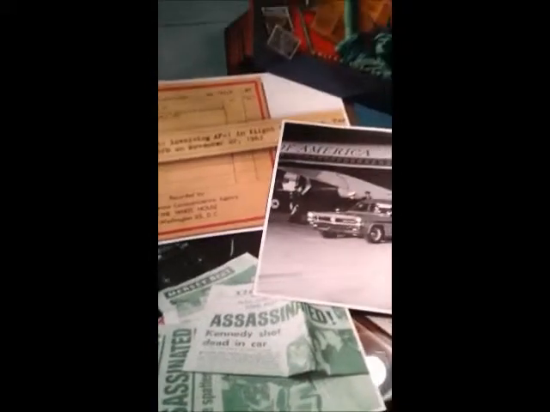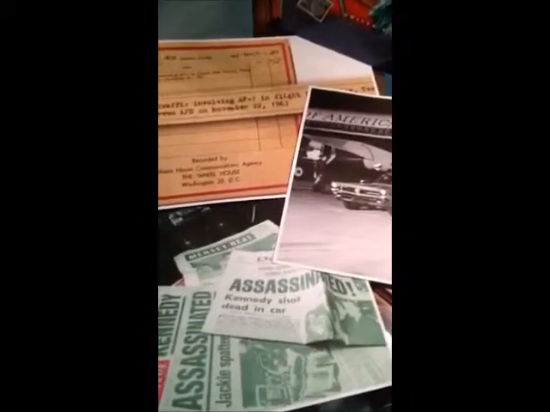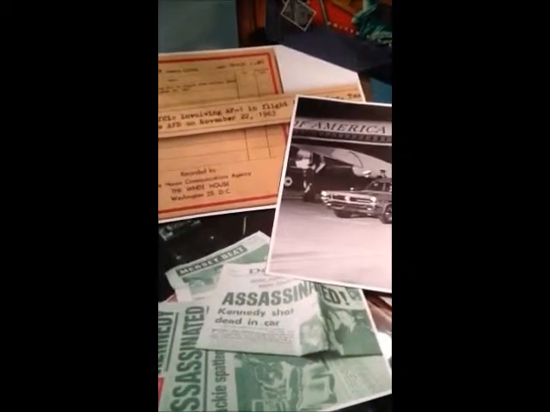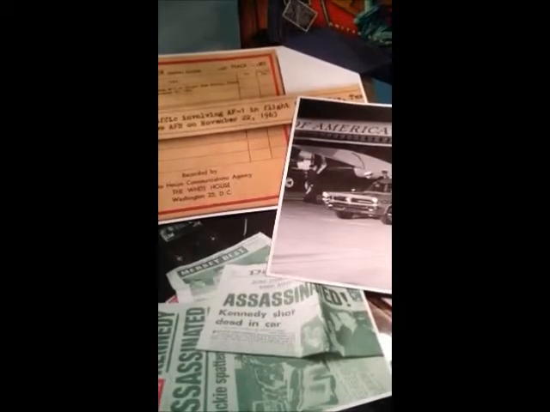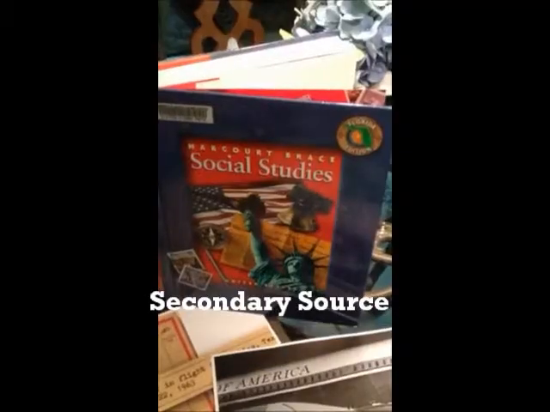Understanding the difference between a primary and secondary source, these three would be considered primary sources because they're a first-hand, original account about a person, place, object, or an event. In this case, this is about an event.